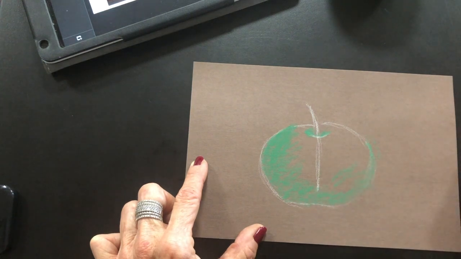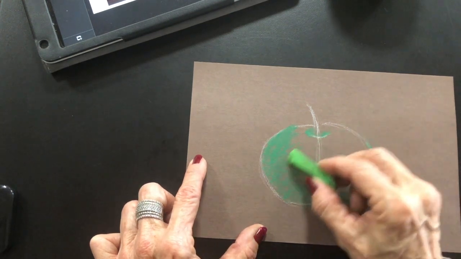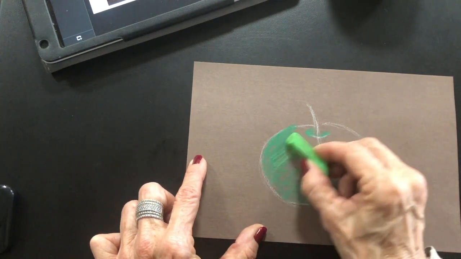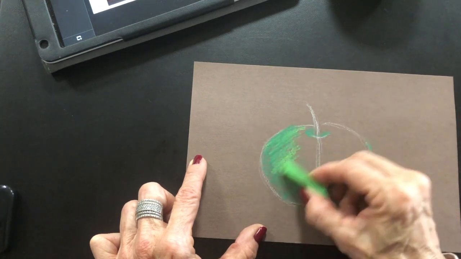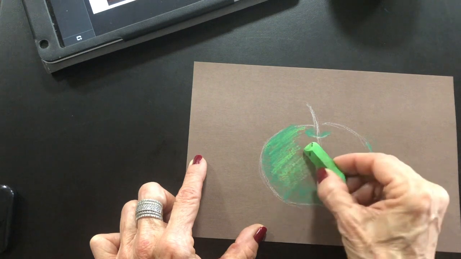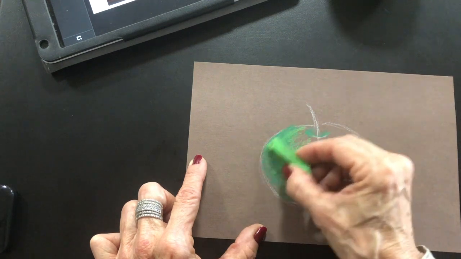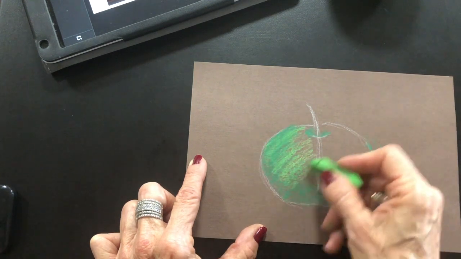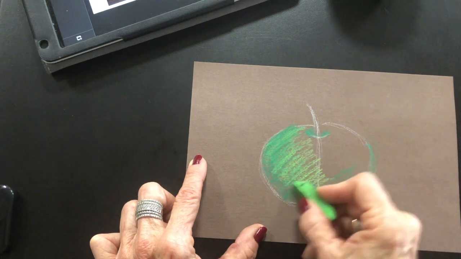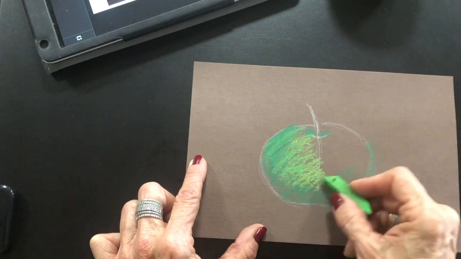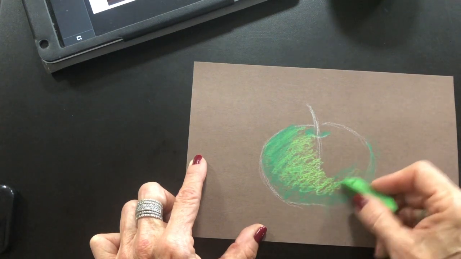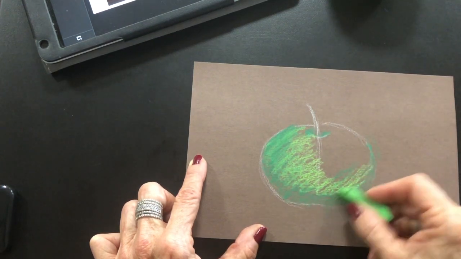And then I have a lighter green that I'm going to use on top of this. See, the dark green will show through, while the lighter green will give you the more accurate color of your apple. And again, you're going to do it in short strokes. You can cross them, you can do a little bit of a curve if you want. And you just keep filling it in.